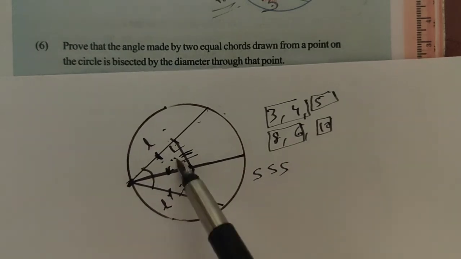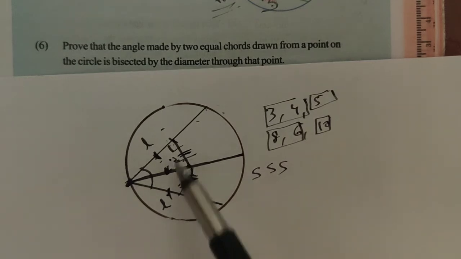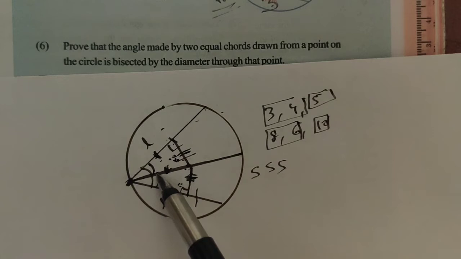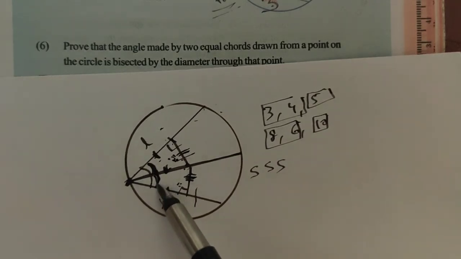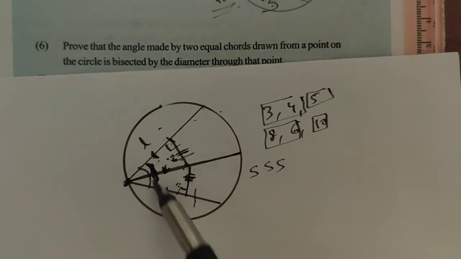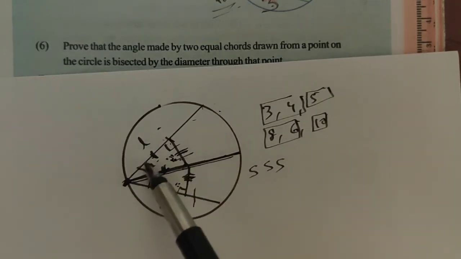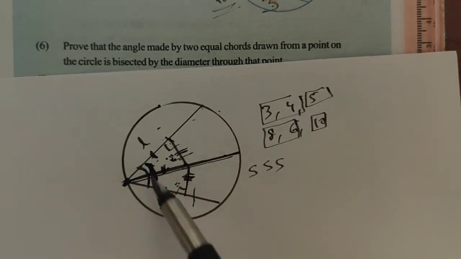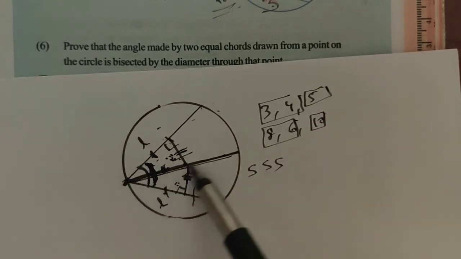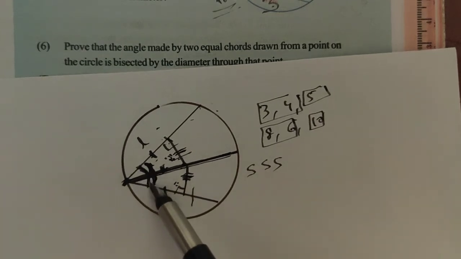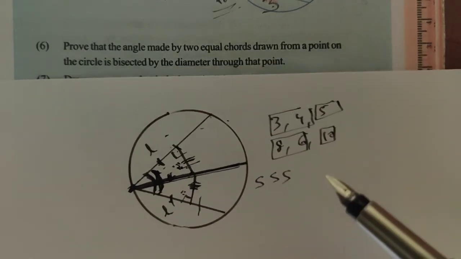What happened if these two triangles are equal? If these two triangles are equal, surely these two angles are equal. What happened if these two angles are equal? This diameter is a bisector of this angle. These two angles are equal implies this diameter is a bisector of this angle. That is the proof.